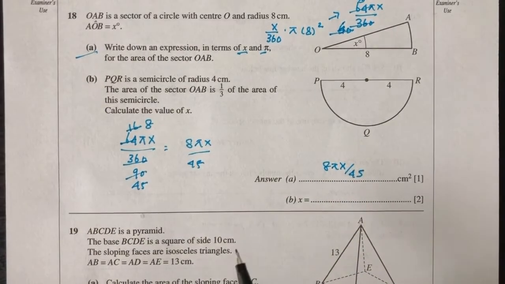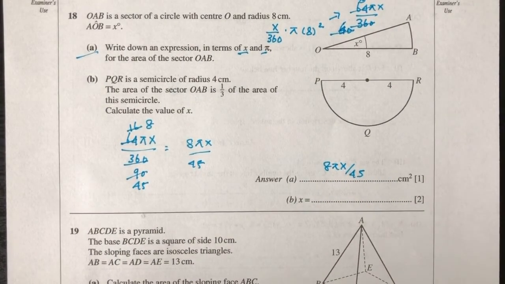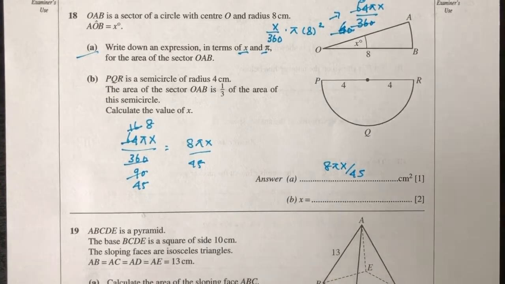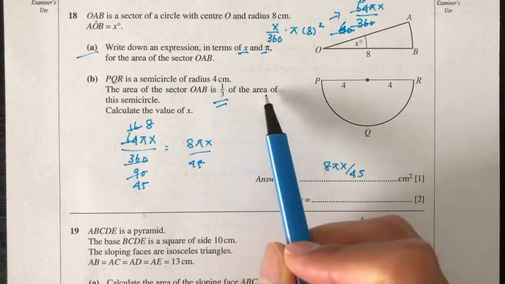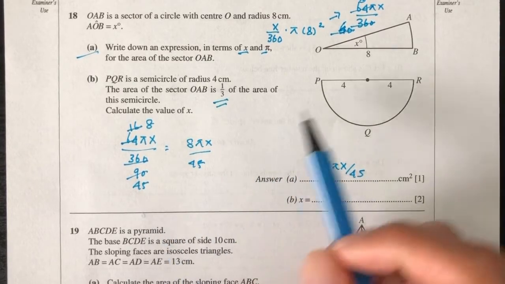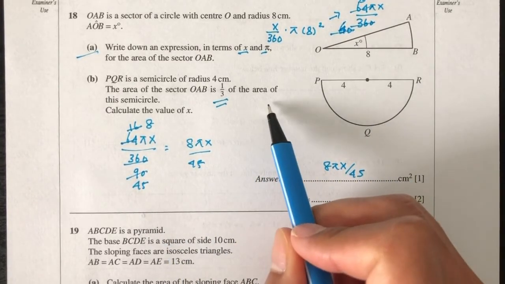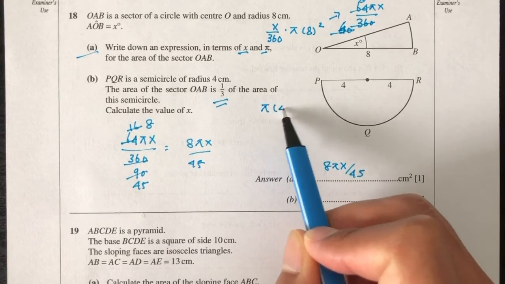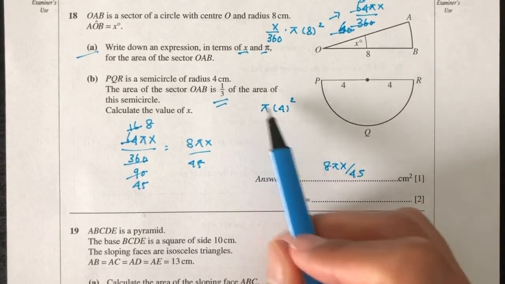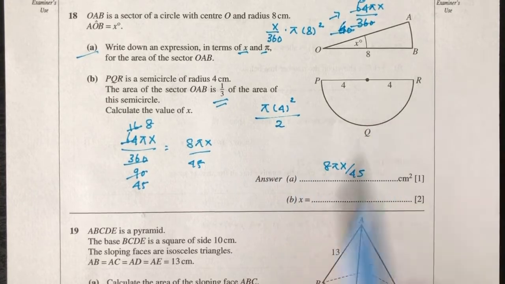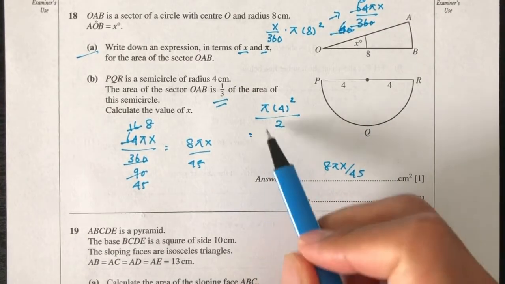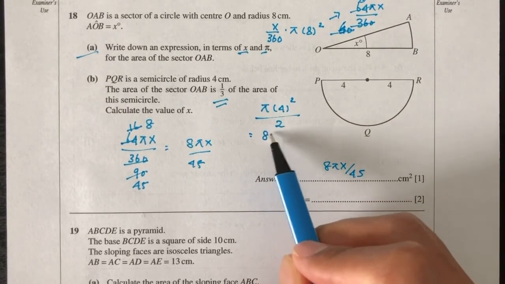Now part B, we have PQR is a semicircle of radius 4. The area of the sector AOB is 1/3 the area of the semicircle. So what is the area of the semicircle? As we know, we do pi r square. This is the full circle, divided by 2 for the area of the semicircle. So 16 divided by 2 will be 8 pi.